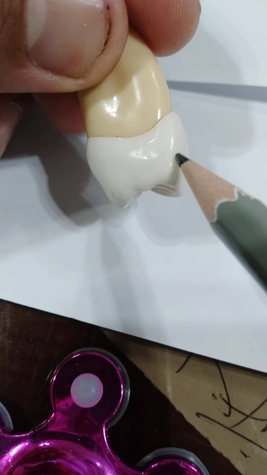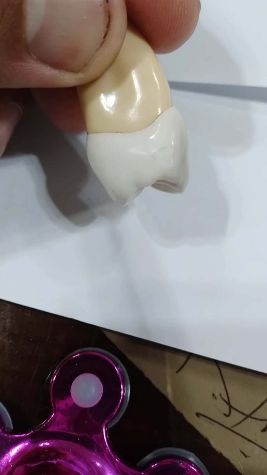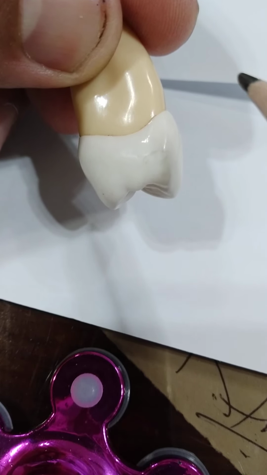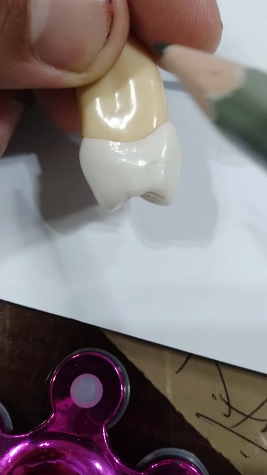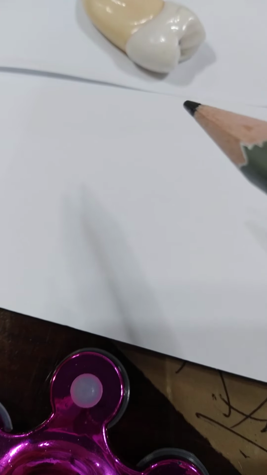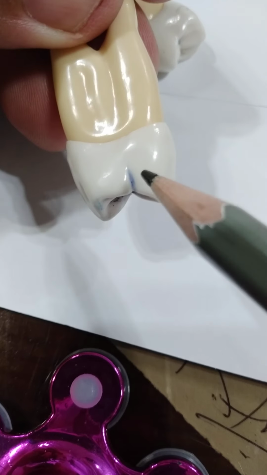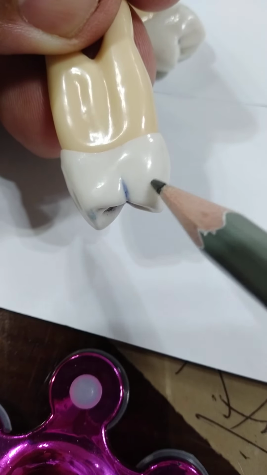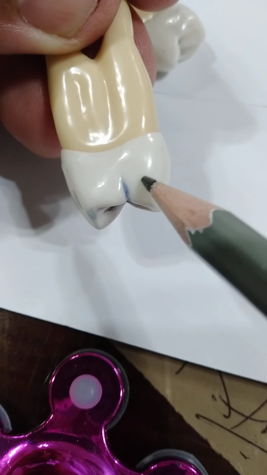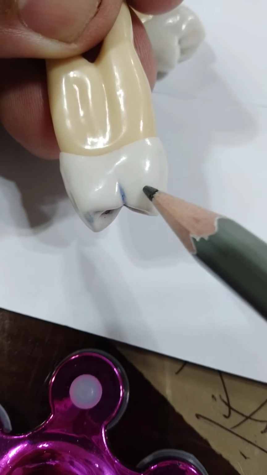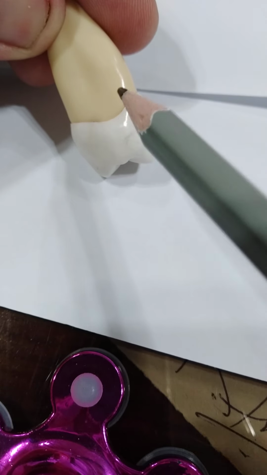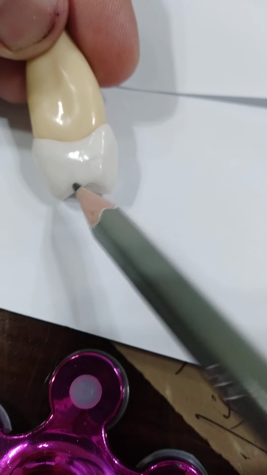The contact area is located at a more cervical level as compared to the contact area of the maxillary first premolar. The marginal ridge is also slightly more cervically located. The contact area is at the junction of the occlusal and middle third, but in this tooth it is slightly more cervical, and the marginal ridge is also more cervically located.